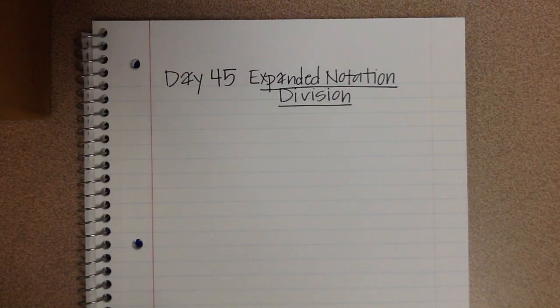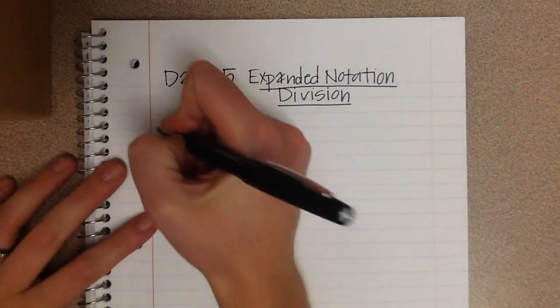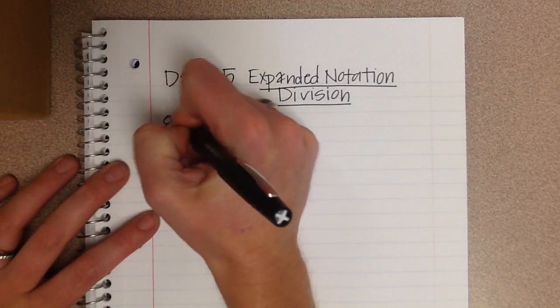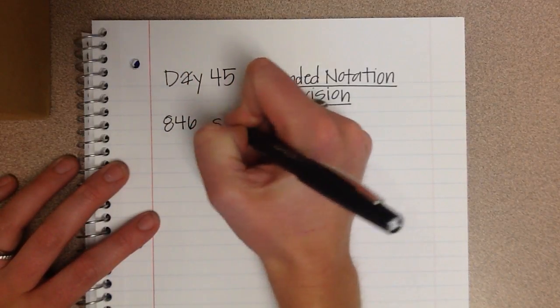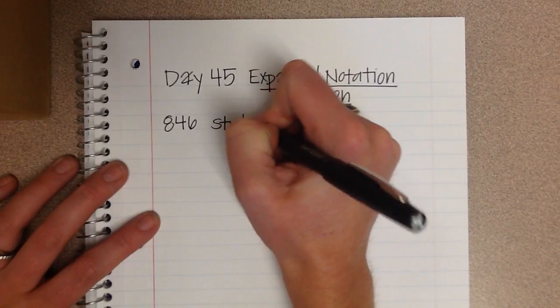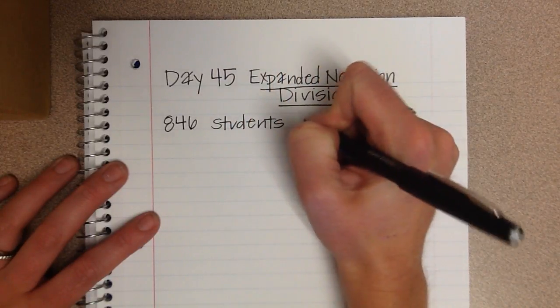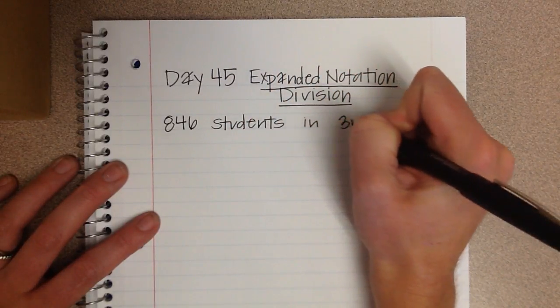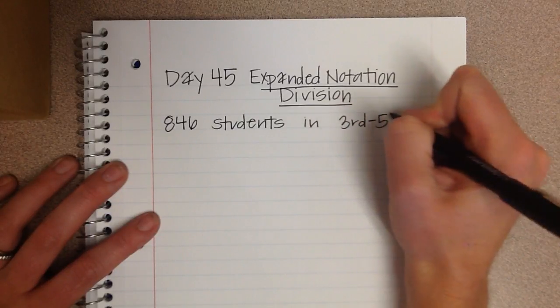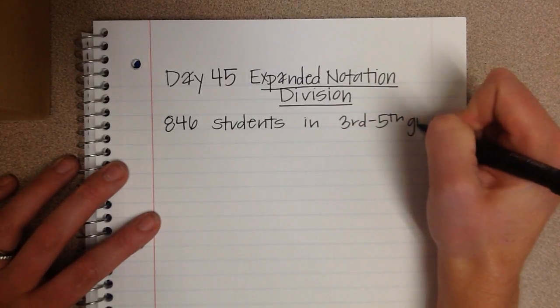So, say for example, that Harris Creek Elementary School plans to take their 3rd, 4th, and 5th grade students to a local Hurricanes game, okay? There are 846 students in 3rd through 5th grade.